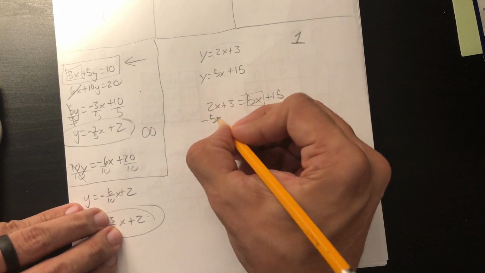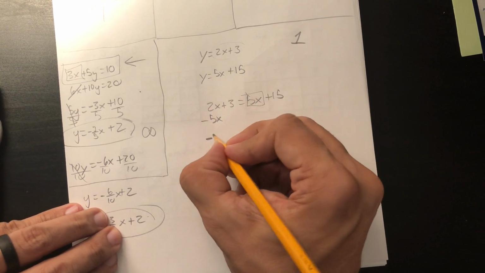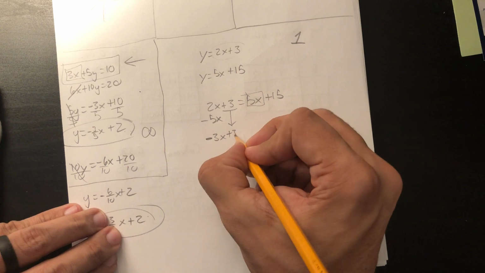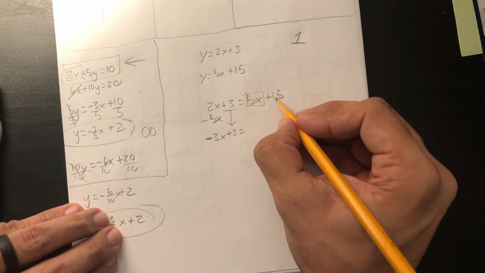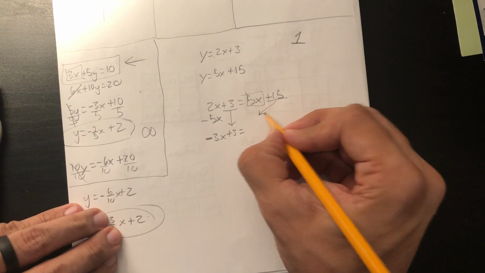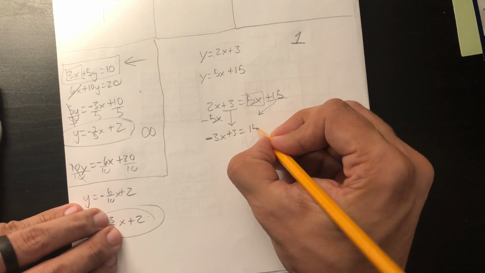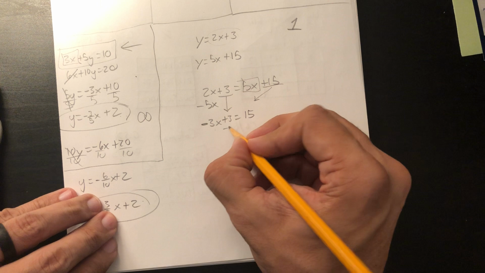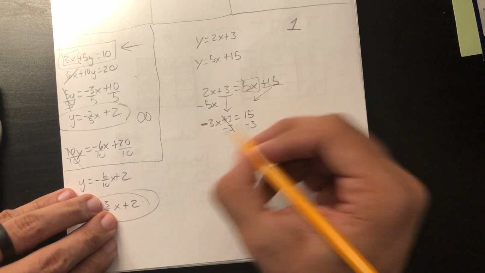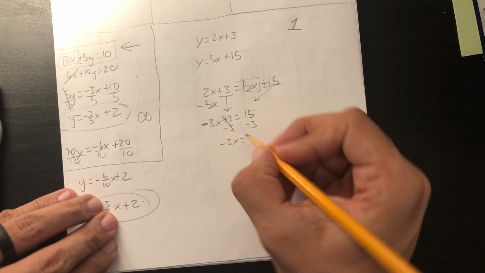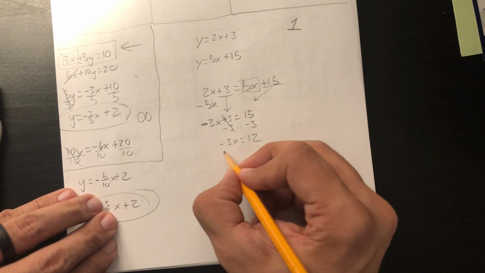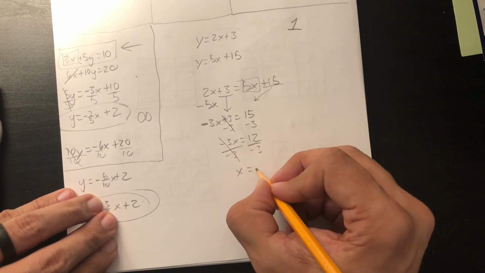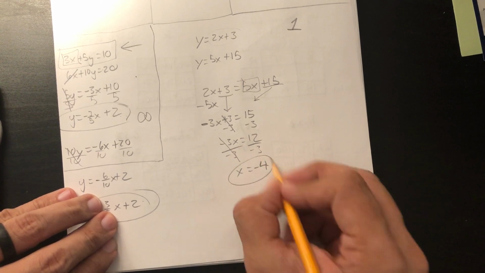We're left with minus 5x. That leaves me with negative 3x. Drop the 3, because we haven't done anything with it. And drop the 15, because we also haven't done anything with it. So the positive 15 is just going to be 15. Now all we have to do is leave x by itself. Subtract 3, subtract 3. Negative 3x equals 12, divided by negative 3, divided by negative 3. X equals negative 4. So we know what x is.